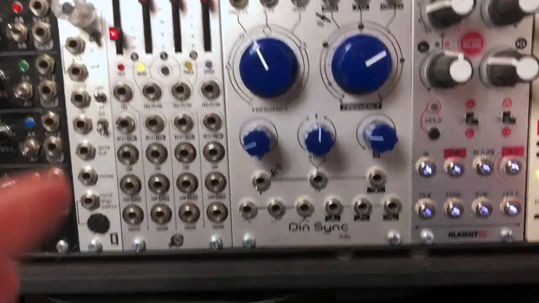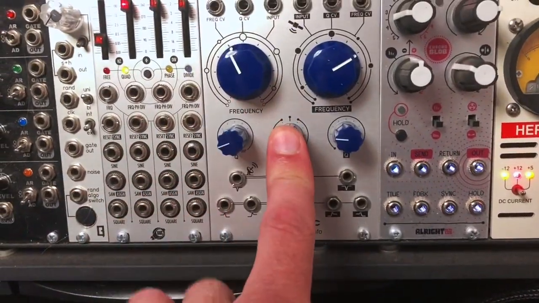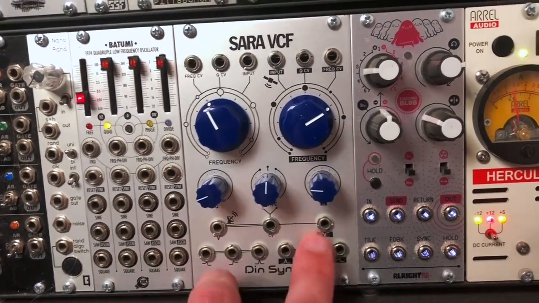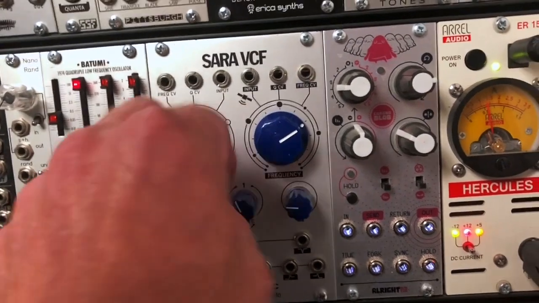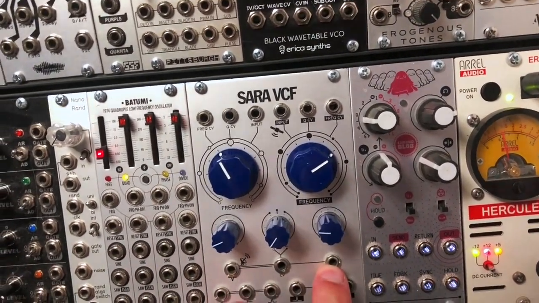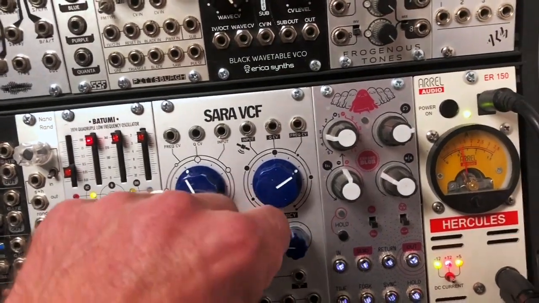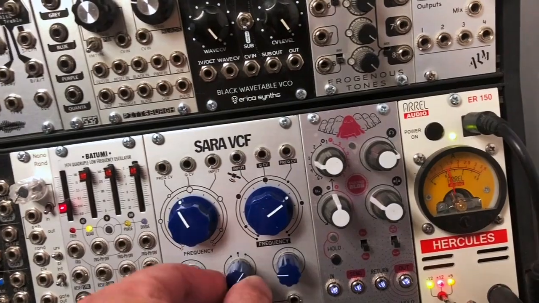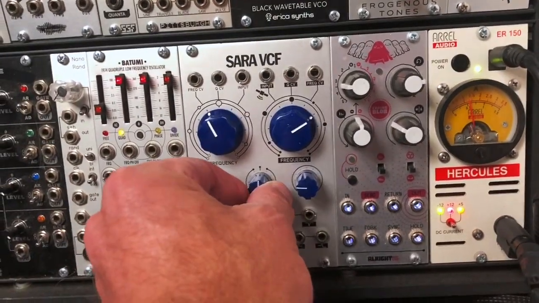But what's cool, the magic of it, is this knob right here. With this knob in the middle like this, these are both notch outputs. But if you turn this knob all the way this way, this becomes a high pass output, and this becomes a low pass output. If you turn it all the way the opposite way, it reverses, and anywhere in between gets you some form of new filter that we haven't even come up with yet.